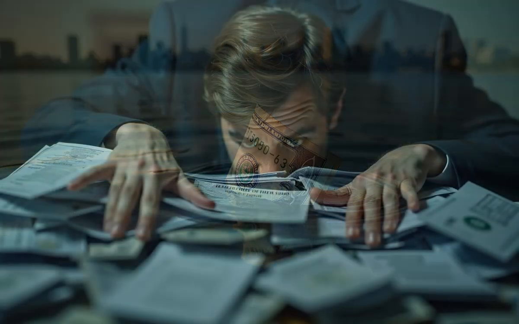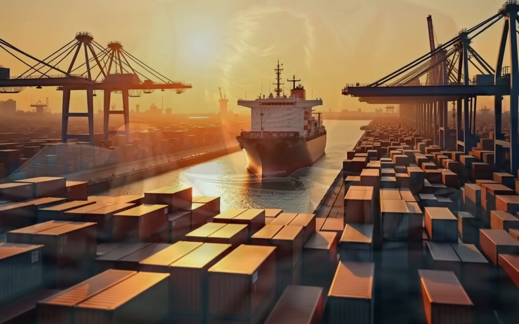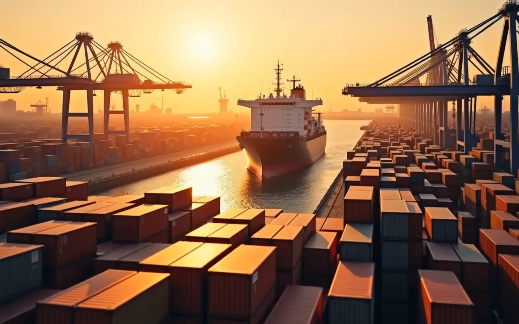Think of it like this. Imagine you consistently spend more money than you earn. You might be able to get by for a while by borrowing from friends or using credit cards, but eventually, you'll have to face the consequences of your spending. A current account surplus, on the other hand, means a country is exporting more than it imports. This can boost economic growth and create jobs, but it can also lead to a stronger currency, making exports more expensive and potentially reducing competitiveness.